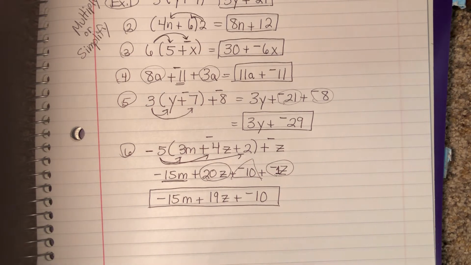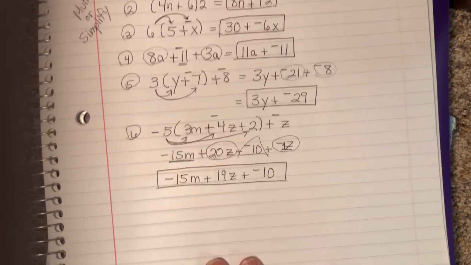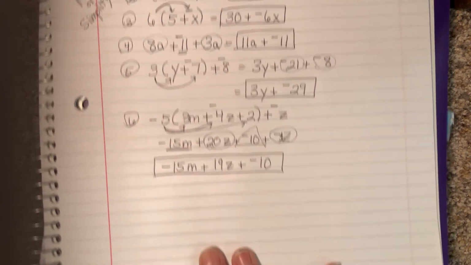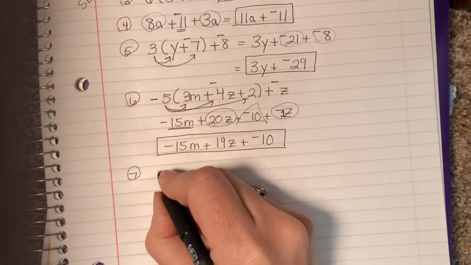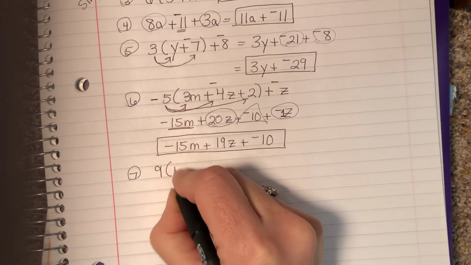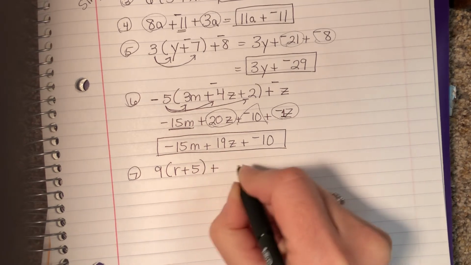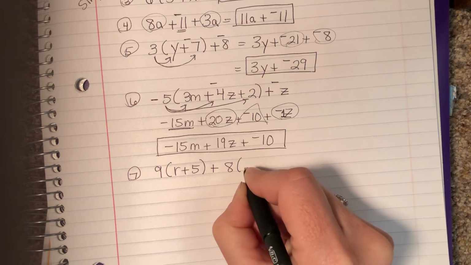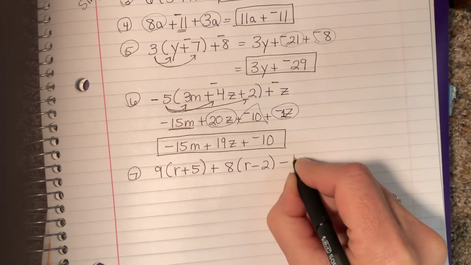And let's see, I think, oh yeah, let's do 7. Then there's some even bigger ones like 9 times r plus 5 plus 8 times r minus 2 minus 4r.